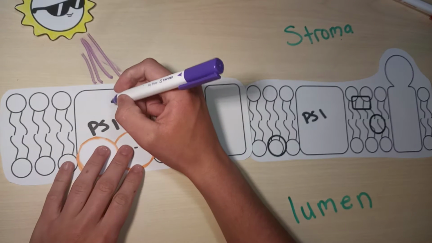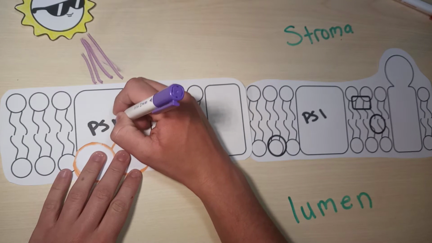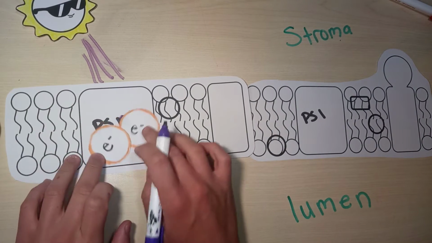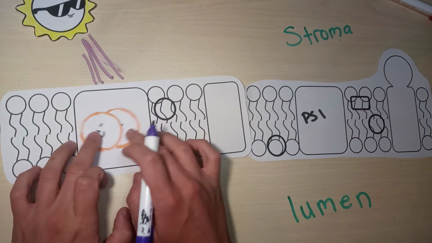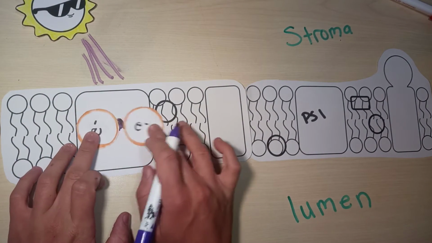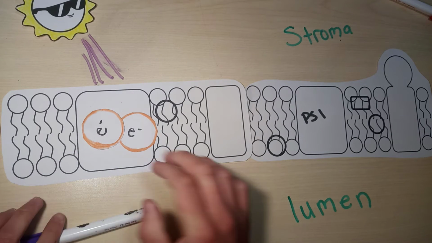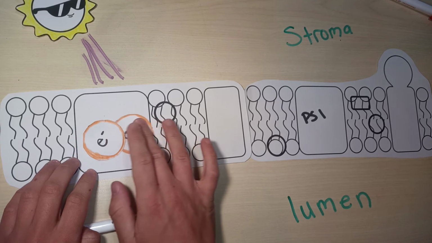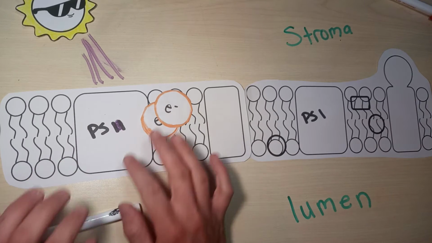The photons will reach the chlorophyll concentrated area of the PS2, which is then absorbed and passed along to a reaction center. And in this reaction center, we have multiple electrons, and after they receive these photons, they become excited. These electrons get so excited that they leave the PS2 and reach an electron acceptor.